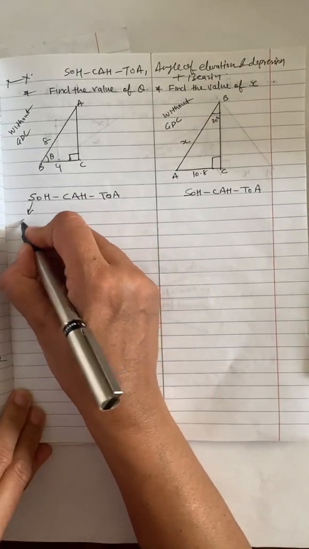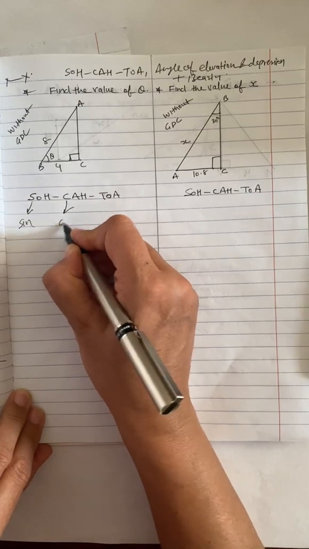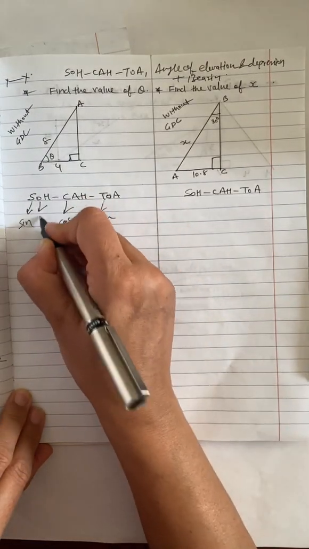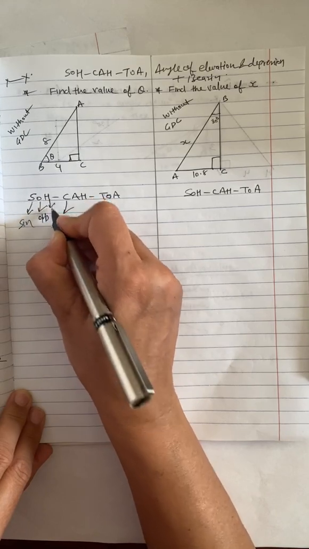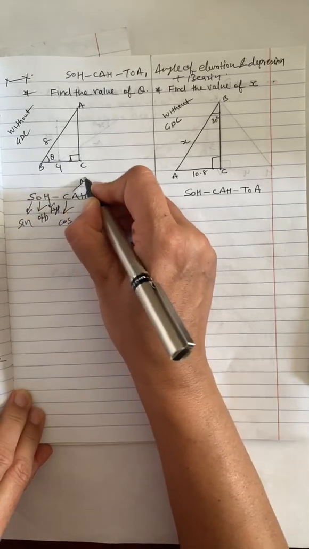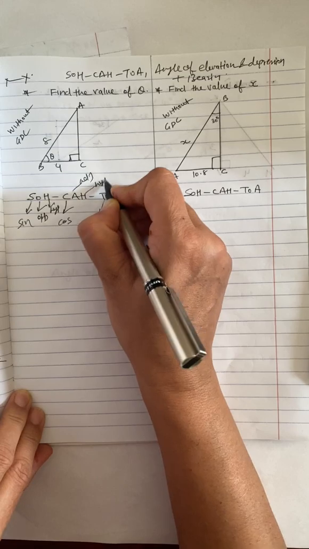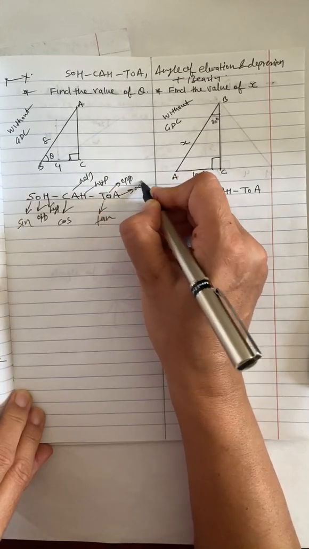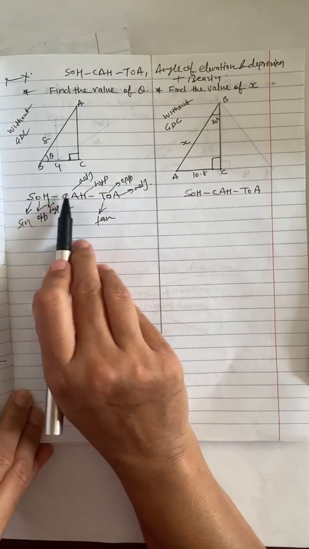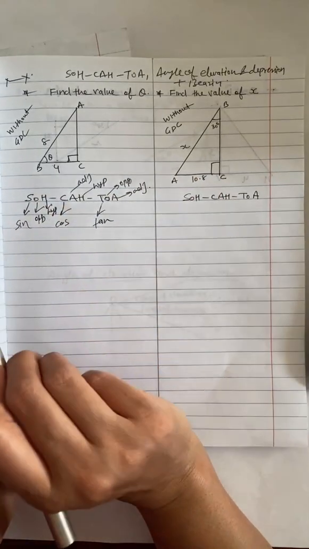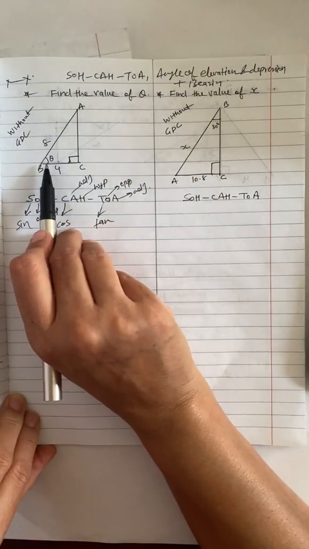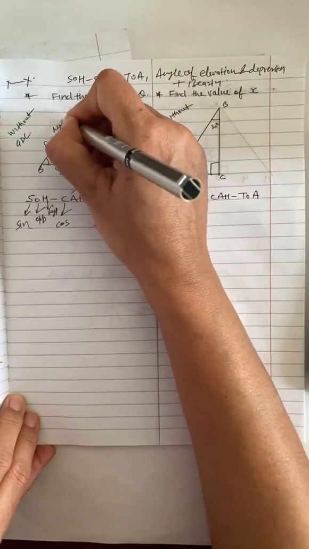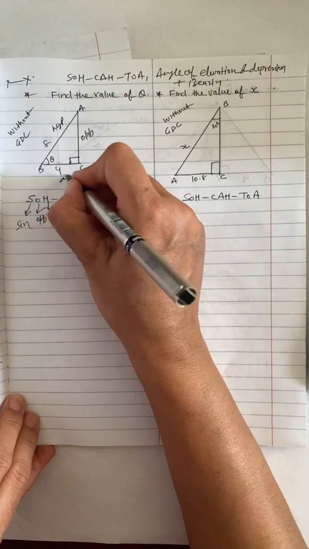So S means sine, C means cos, and T means tan, and the first letter is the angle. O here means opposite, H is hypotenuse, A means adjacent, H is again hypotenuse, O means opposite, and A means adjacent. So these side lengths change according to the position of theta. In this case, theta is here, which means this is opposite. This one is hypotenuse, the largest side as well, and this is adjacent.